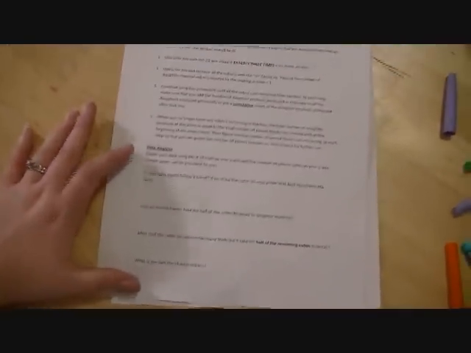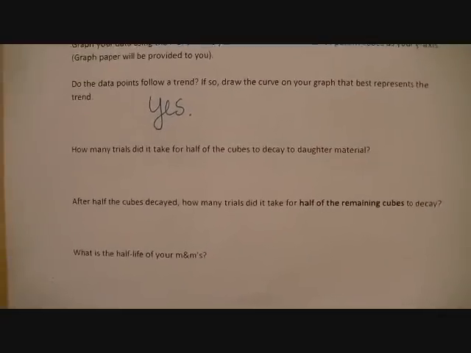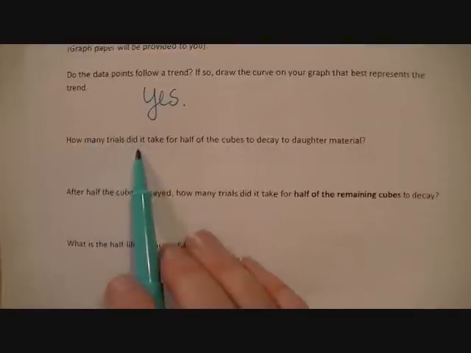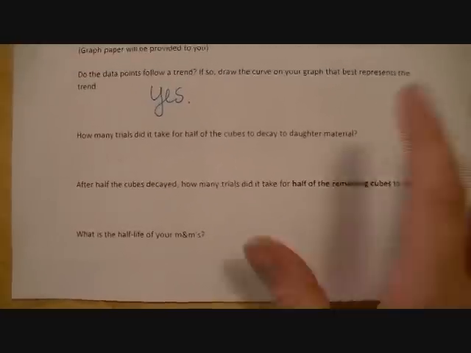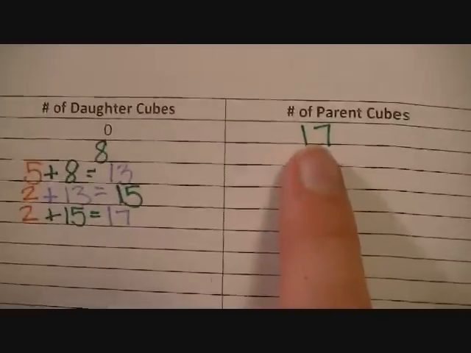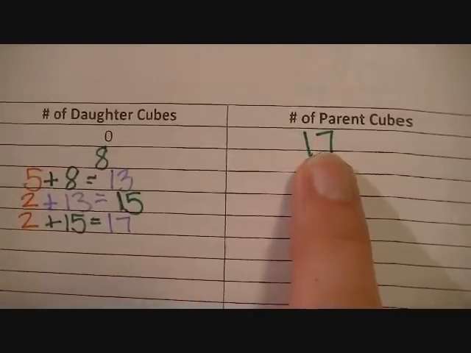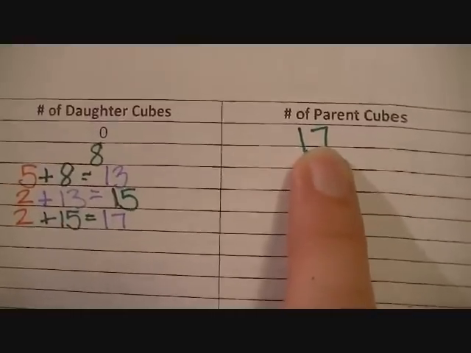So if you look at your packet and flip over to this page right here, there are some questions down at the bottom. This is what we're going to be doing now. How many trials did it take for half of the cubes to decay to daughter material? What this is asking is, if you look at your graph or your chart, how many trials did it take for your total amount to decay halfway?